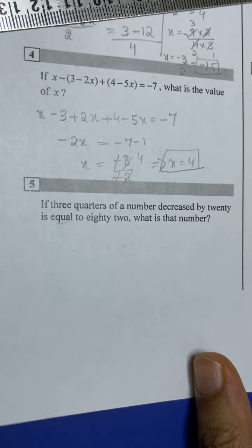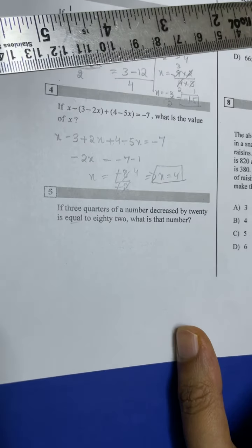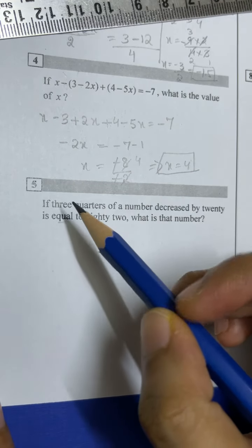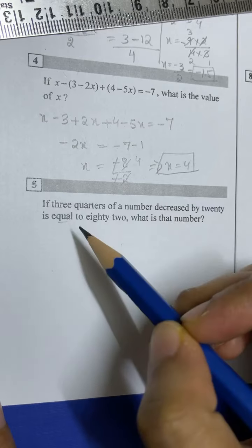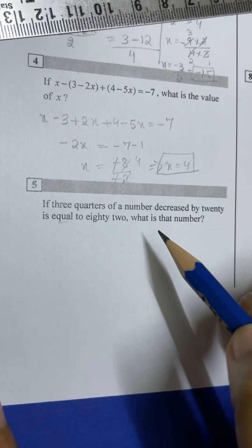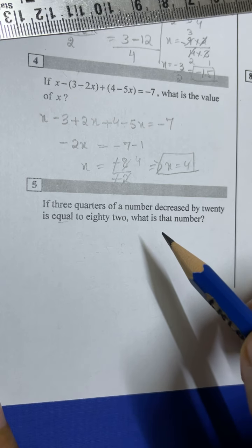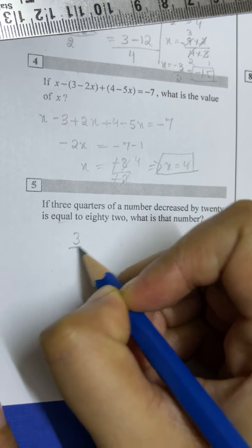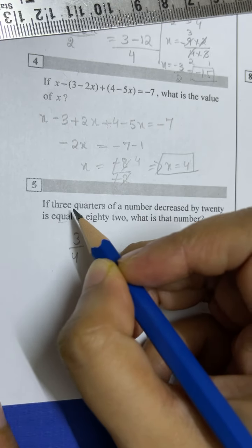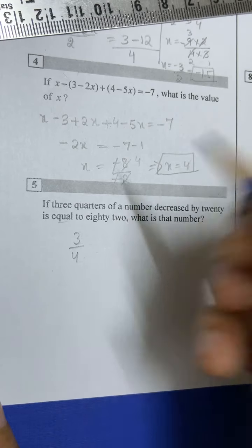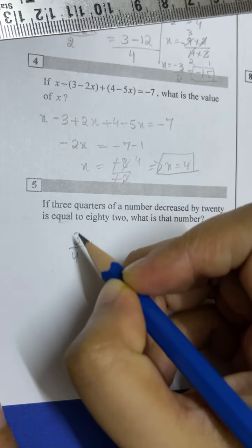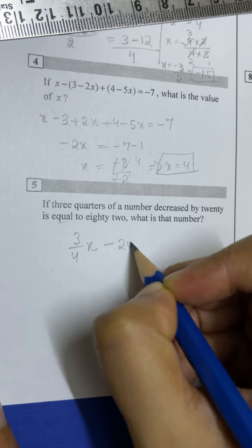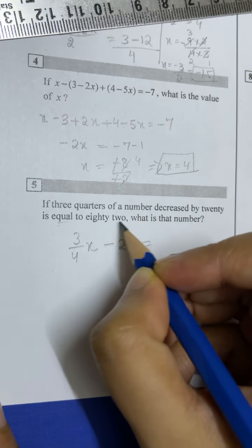Let's see if you can answer question number 5. Question number 5 says, if 3/4 of a number decreased by 20 is equal to 82, what is the number? Here what you usually do is you write 3/4, but you forget to multiply with a number. That means 3/4 of a number, we don't know that number, let it be x. So that's 3/4 of a number x decreased by 20 is equal to 82.